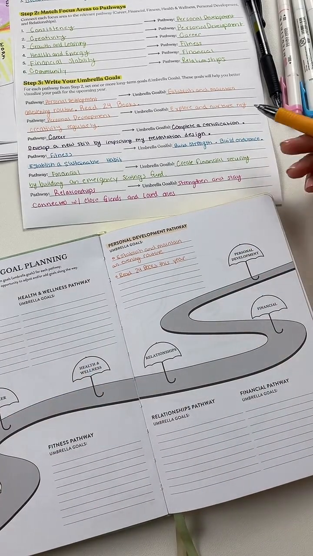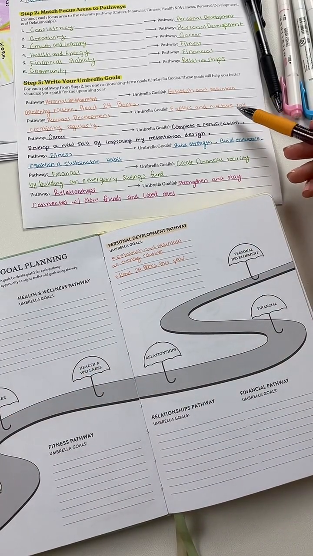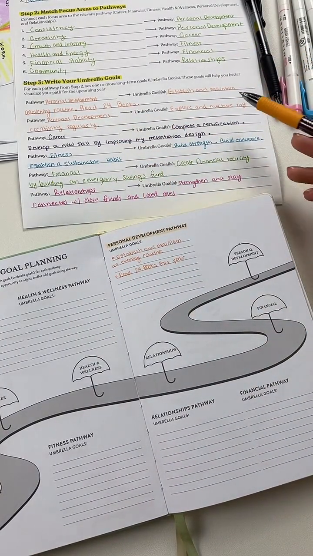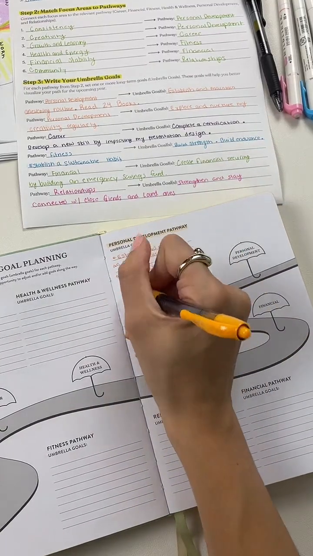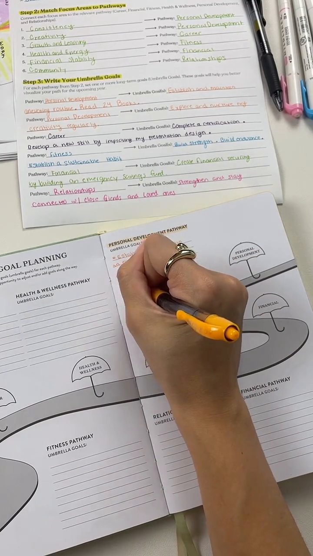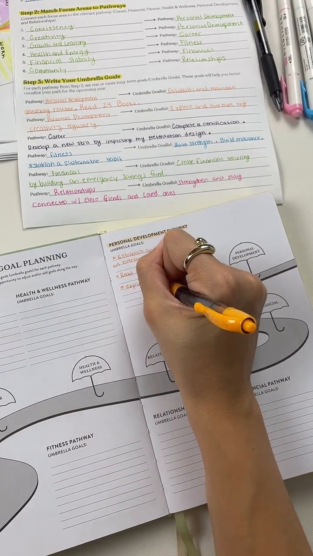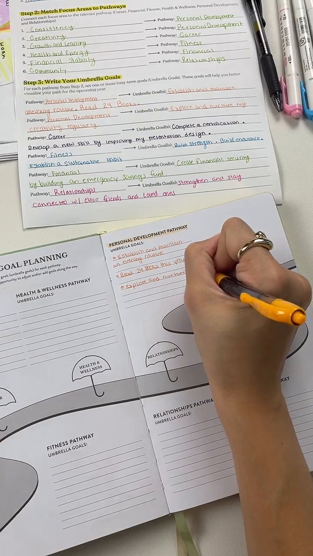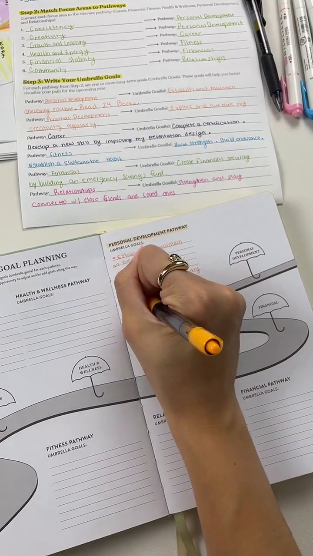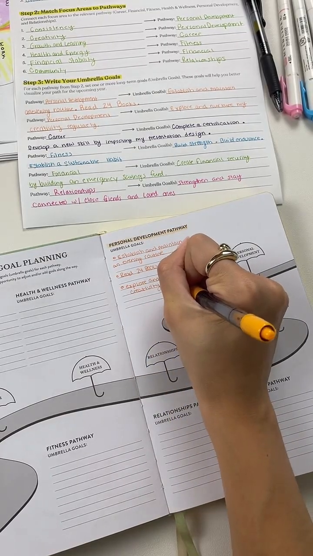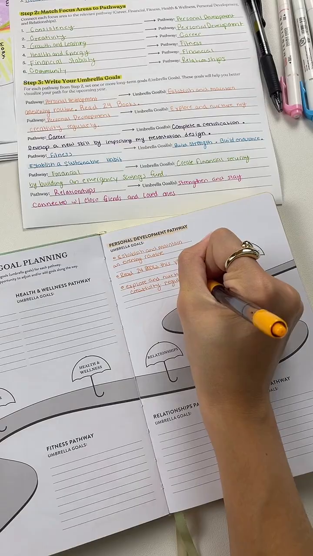And then you also see how down here it is a separate line, but it still goes under the personal development pathway. That's an important note. So under this pathway, you are going to list explore and nurture my creativity regularly.